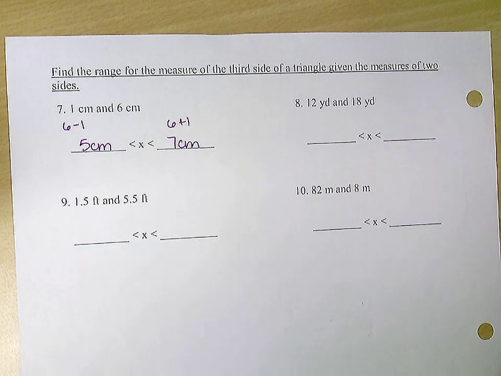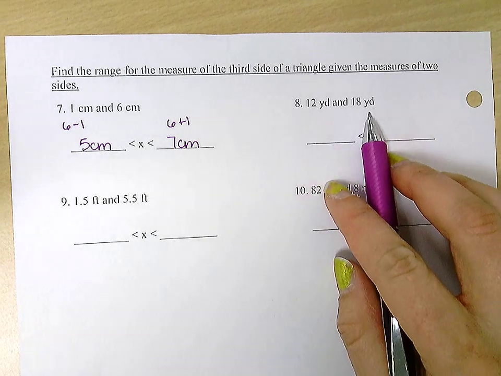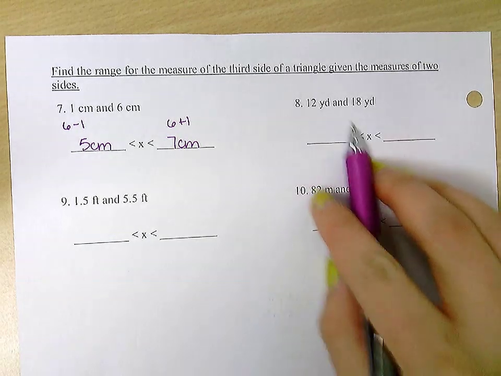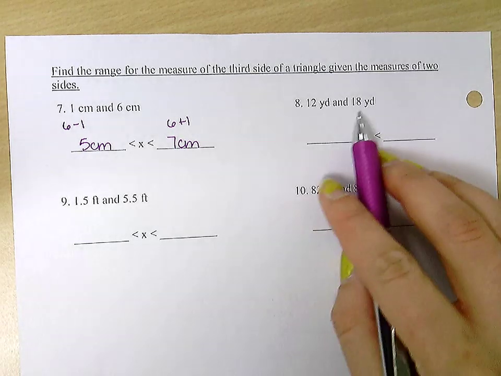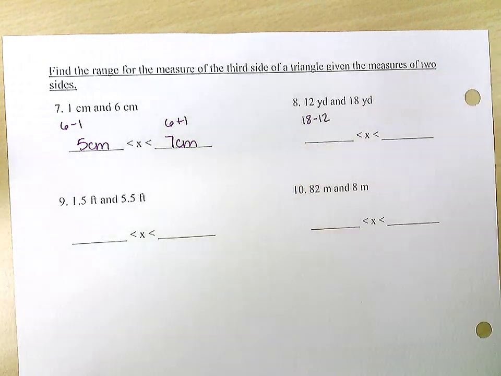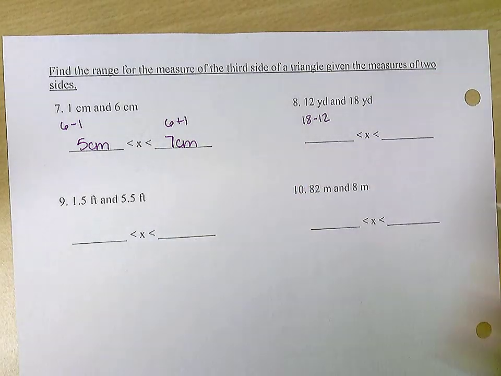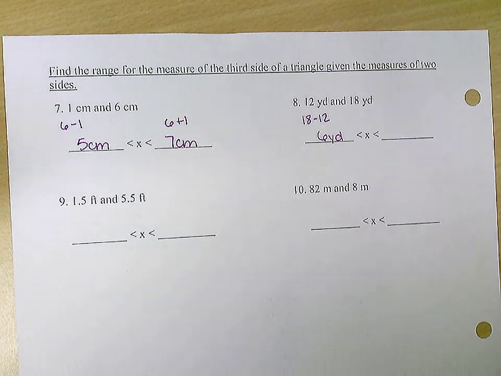Okay, we'll do one more here. So we have a side length of 12 yards and 18 yards. So to find our lower bound, we just subtract the 2. So we have 18 minus 12 to get 6 yards.